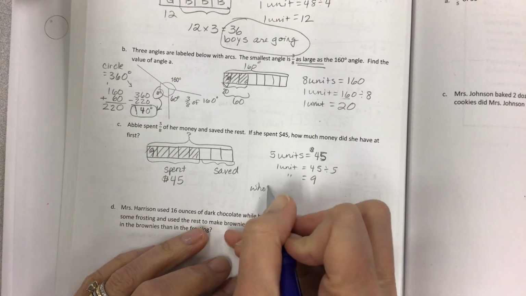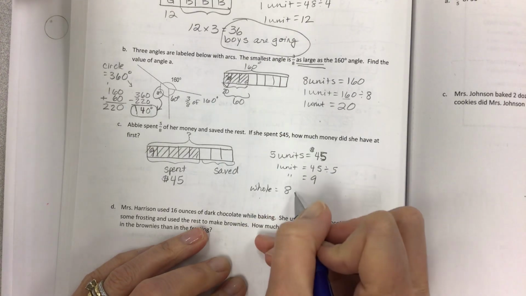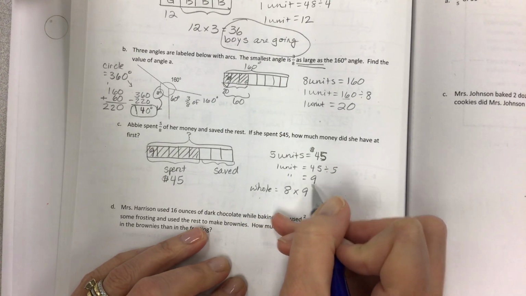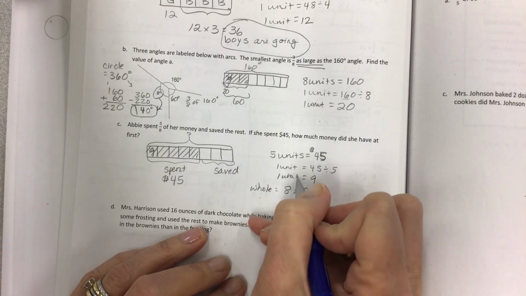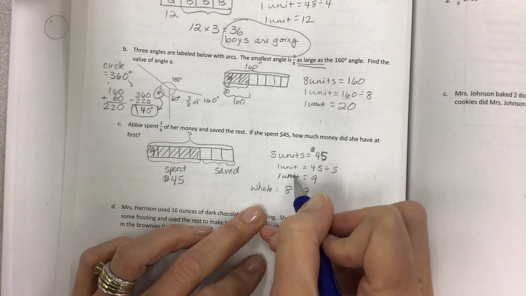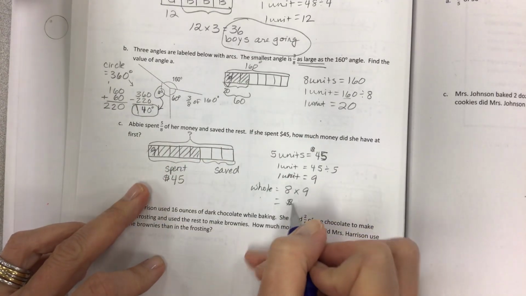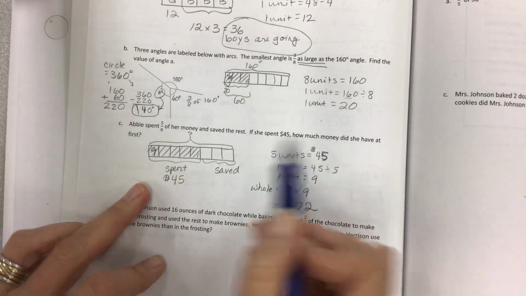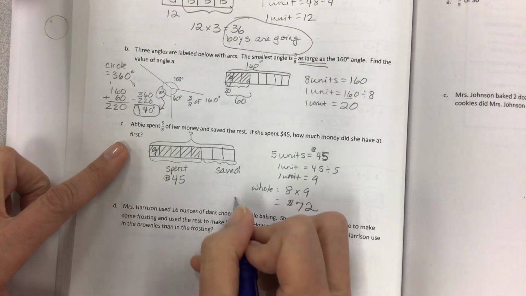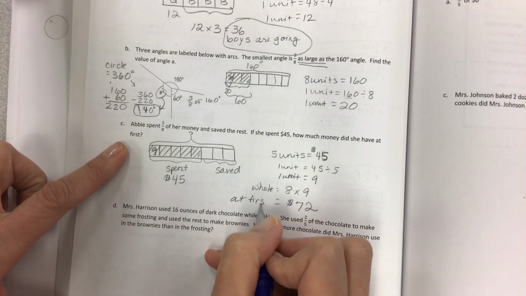Then the whole, which is 8 pieces, can be multiplied by 1 unit. Oh, sorry, I did have to go back. 1 unit, and then you can get the whole. And so how much money did she have at first? $72 at first.